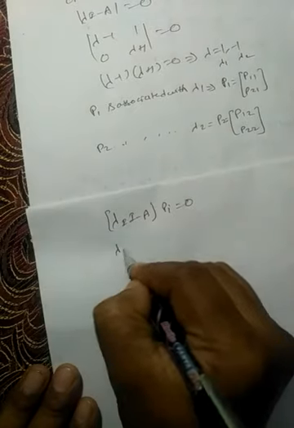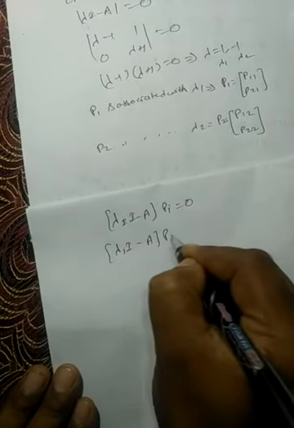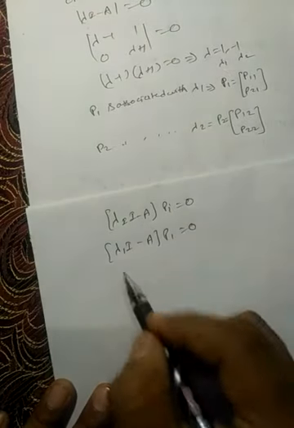So lambda 1 I minus A, P1 is equal to 0. Lambda 1 is 1.